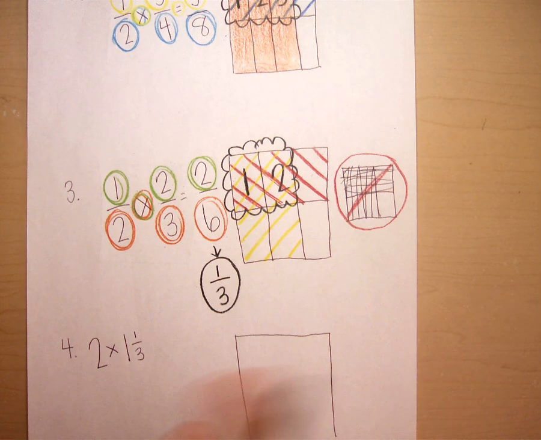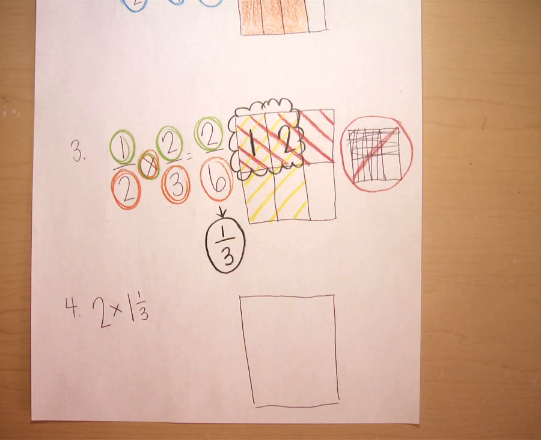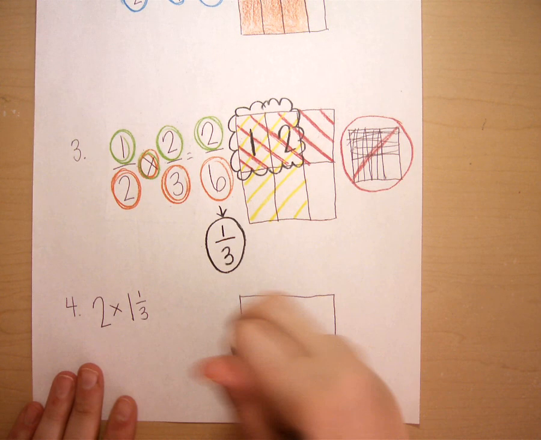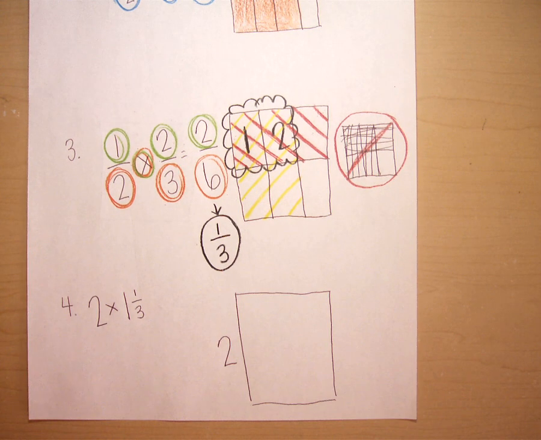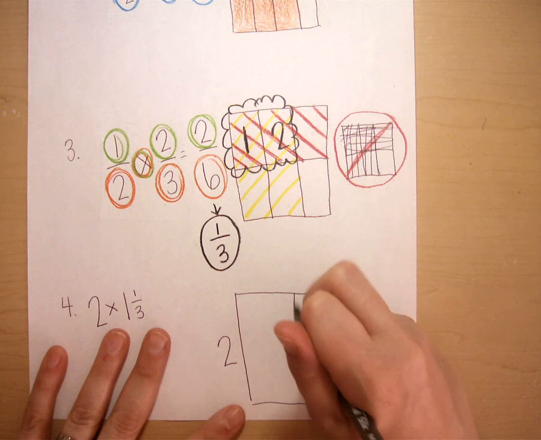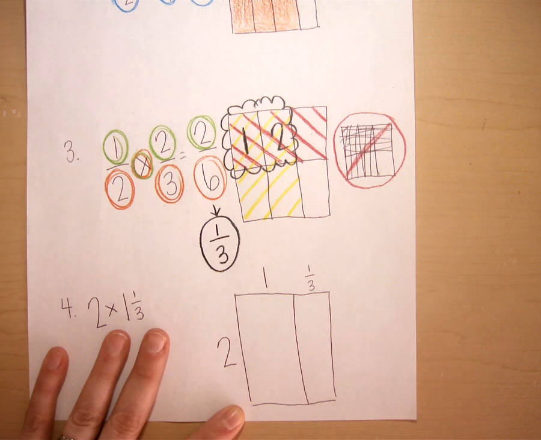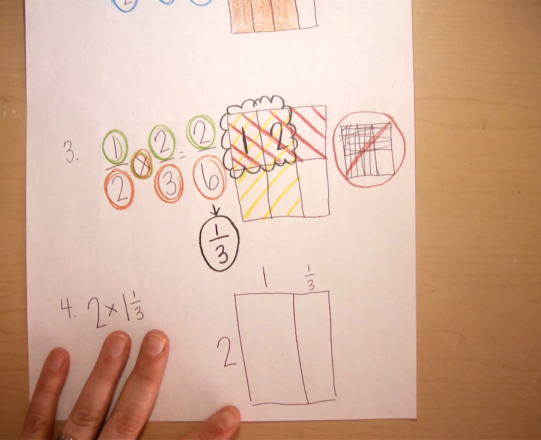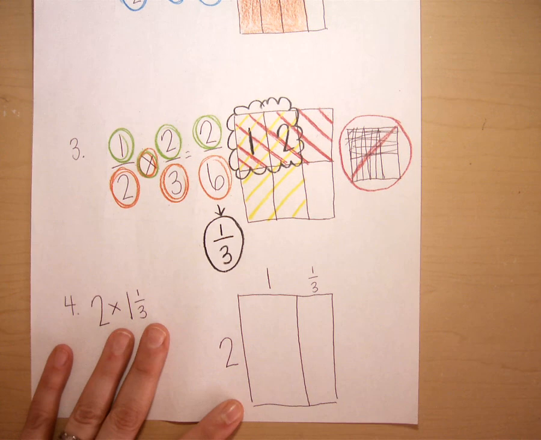You're always welcome to use them, but I'll show you how I'm going to do this one. I'm going to write my whole number here, 2, and then think like when we have 23, we break apart our 10s and our 1s. When we have a mixed number, we break apart our whole number and our fraction. So we would cut it kind of like this, and then we'd say 1 and 1/3. That helps me see. Oh man, I can't do it. I got to get the colored pencils back in here.